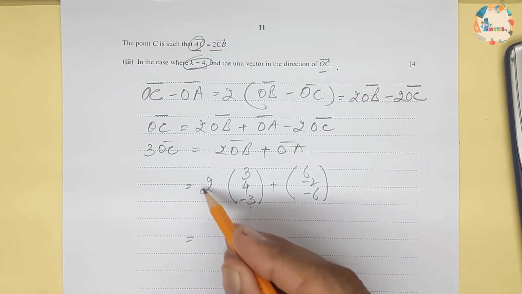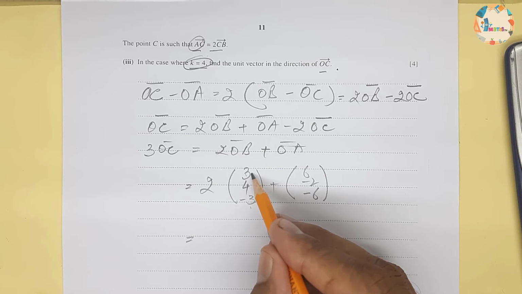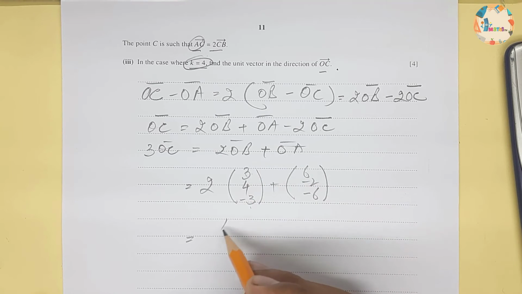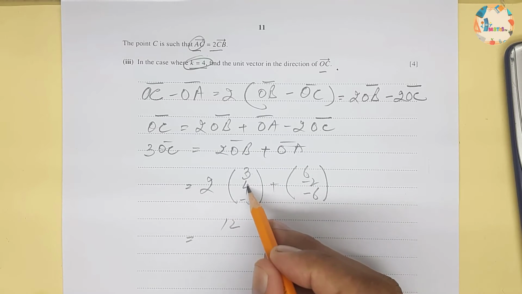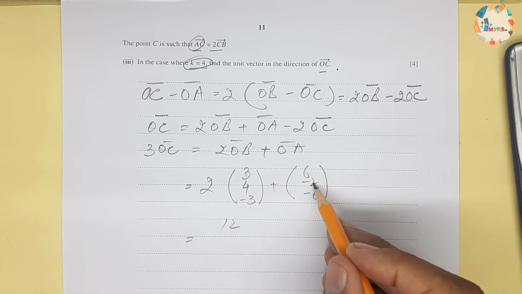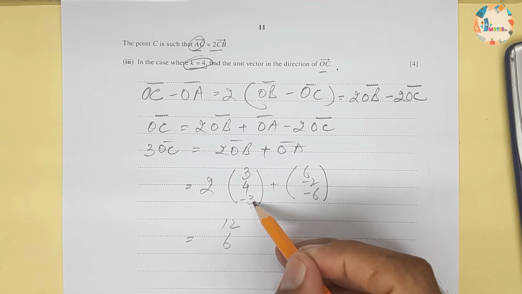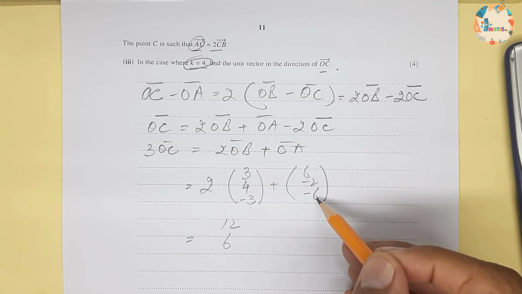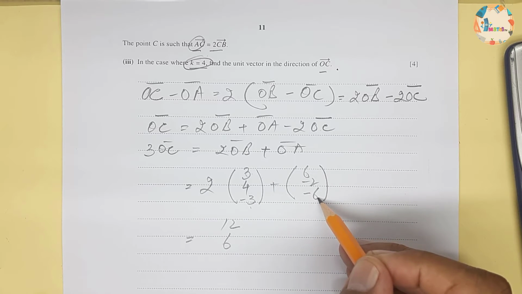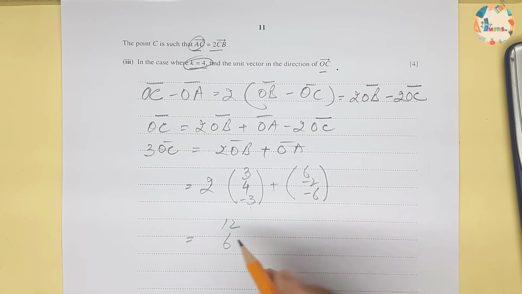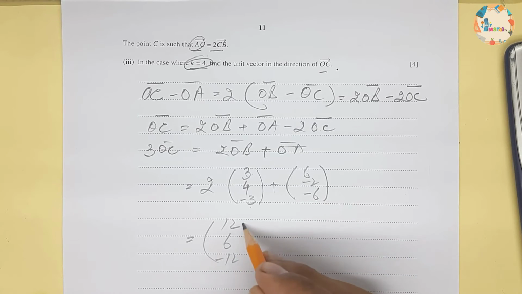And now we can multiply. This will be 2 into 3 will be 6, 6 plus 6 will be 12. Similarly, 2 into 4 will be 8, 8 plus minus 2 will be 6. And this will be minus 6, and minus 6 will be, basically, minus 12.